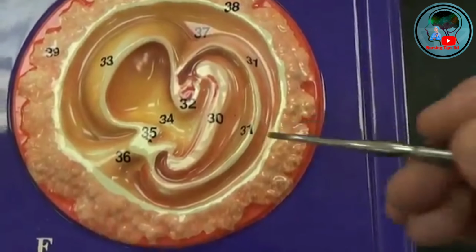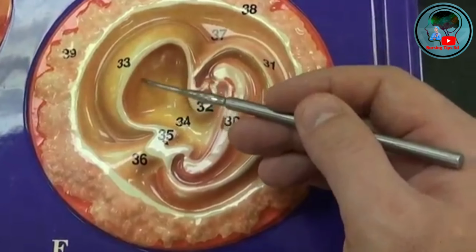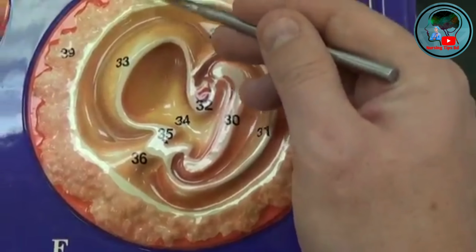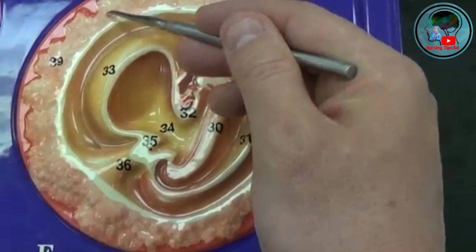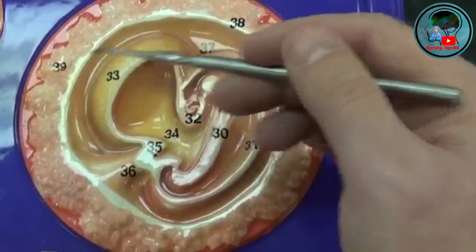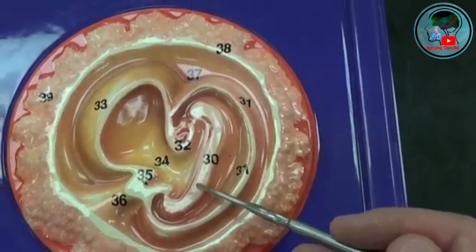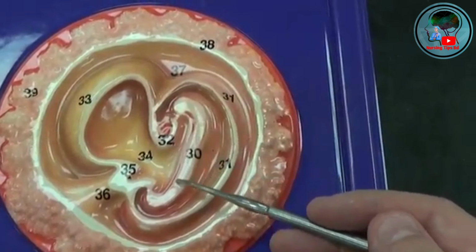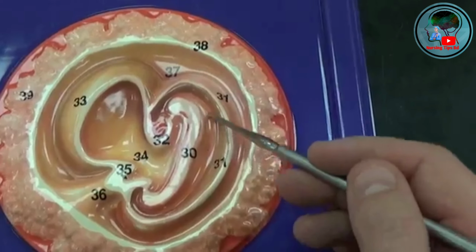Further development, so our yolk sac is still present here. We can see the development of these trophoblastic cells on the outside here. The embryonic disc, which is the structure here. The amnion right behind it.